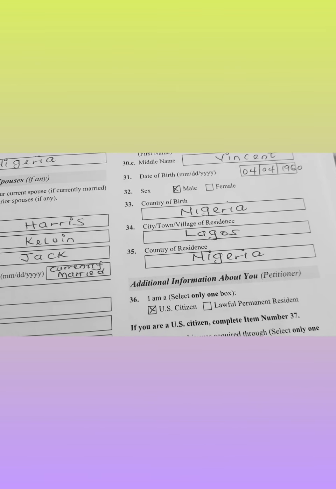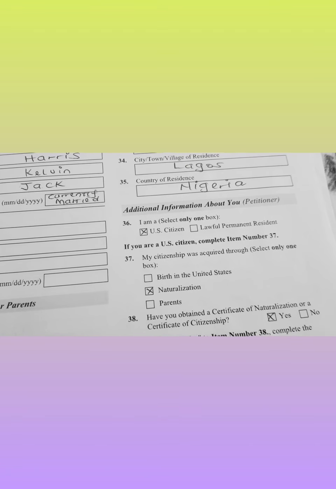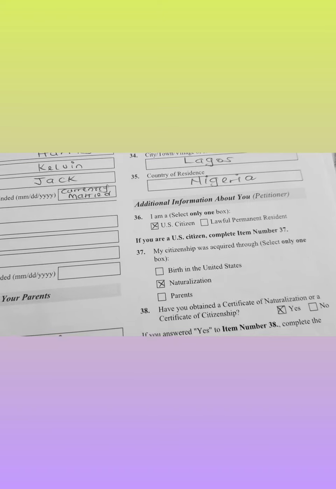Parent number 2. So full name of parent number 2. That's also for the petitioner as well. Both parents, the father and the mother. That's what they need. So 30A is family name. Last name is Okafor. 30B, given name is James, the first name. 30C, the middle name is Vincent. Date of birth, the month is 04, the date is 04, and the year is 1960. So the sex, we clicked on male. 33 says country of birth, Nigeria. 34 says city, town, village of residence, Lagos. 35 says Nigeria.